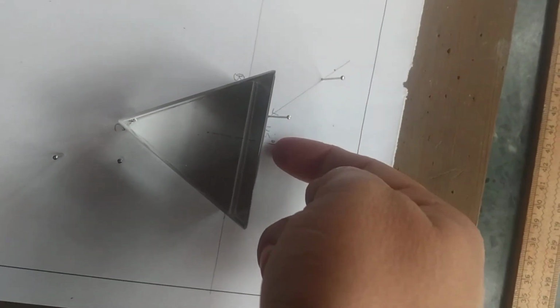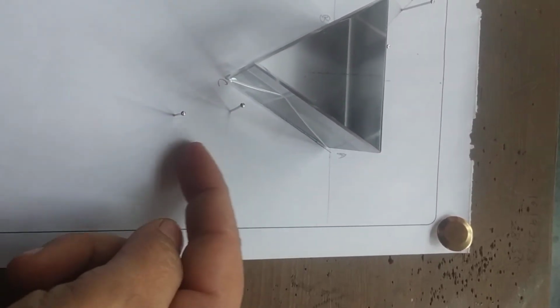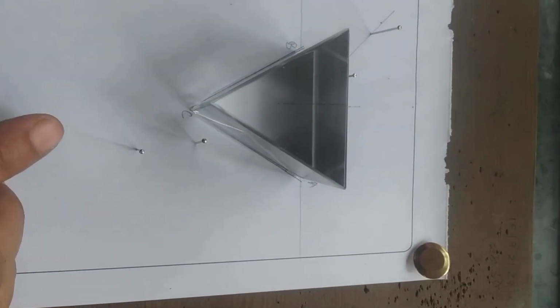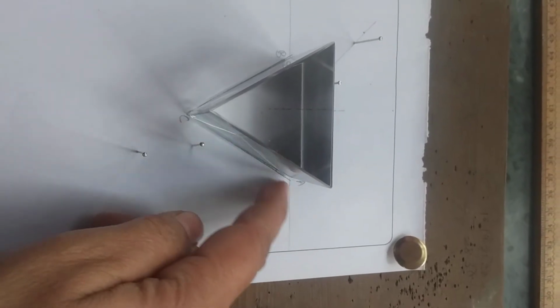From the top view we can see that we have 2 pins on this side on the incident ray, and 2 pins on this side on the emergent side. So I will remove these pins and join the line to this face AC.